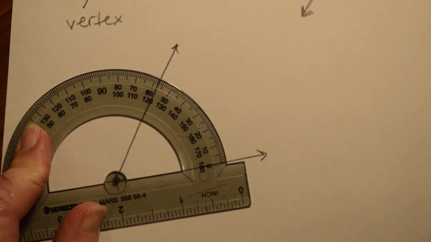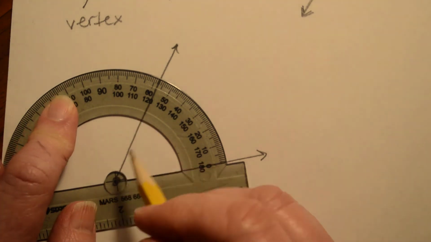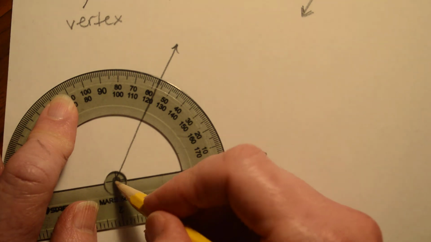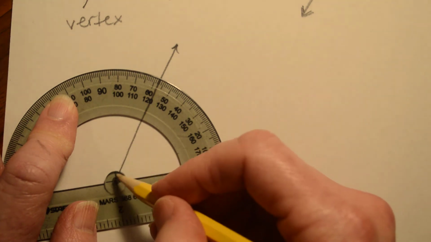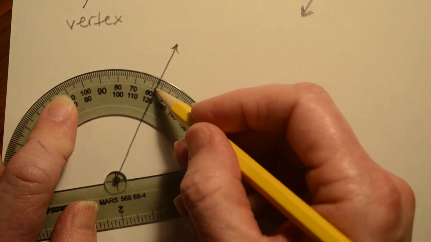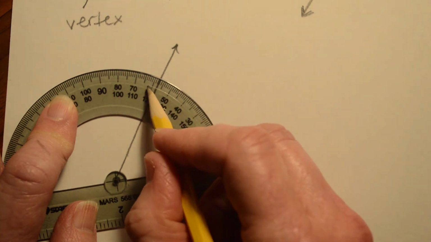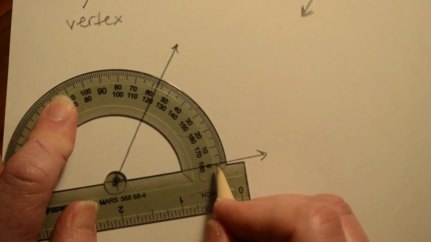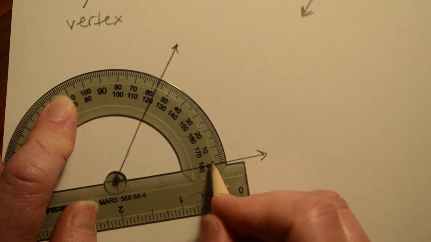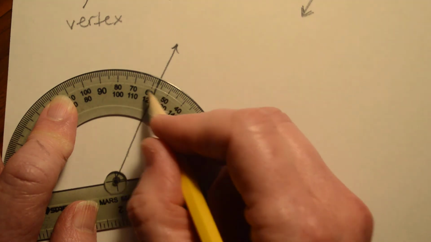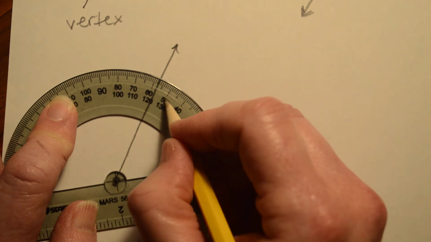Okay, so it goes from the vertex straight through 0. That's how I know I'm doing a good job measuring, because it goes right through there. And then it asks me to find out where this other ray crosses through. So if it goes up like this, it's right between 50 and 60. Again, I'm starting from 0 right here, so I'm going 10, 20, 30, 40, 50, 60. That's how I know it's between 50 and 60.